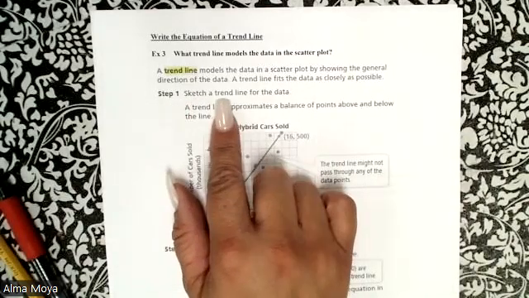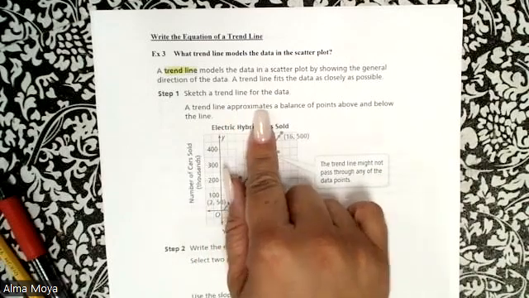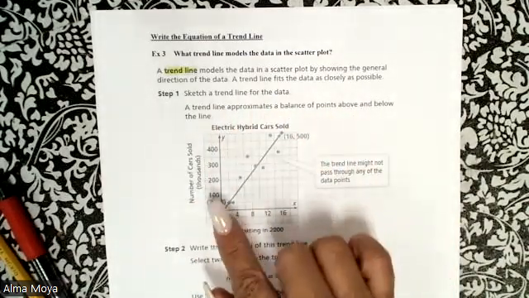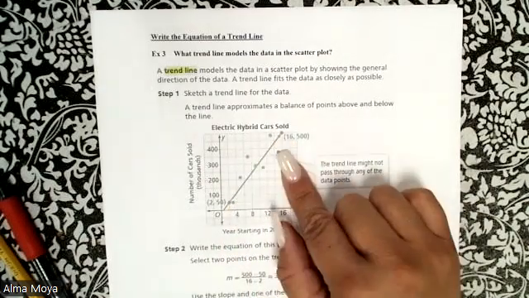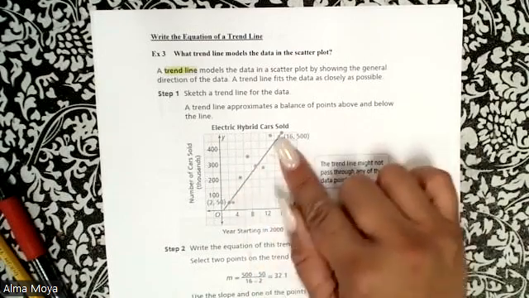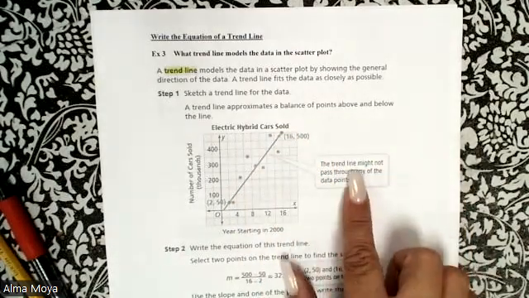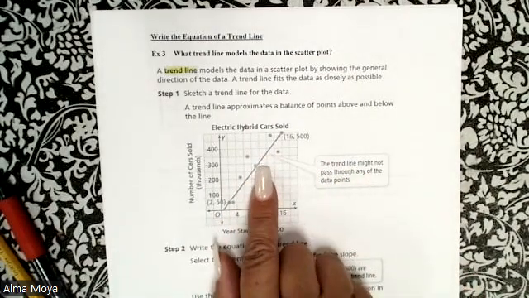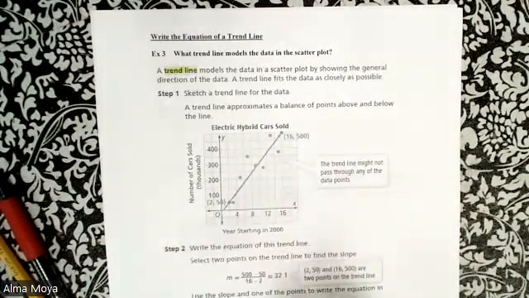Step one, we're going to sketch the trend line for the data. A trend line has approximately a balance of points above and below the line. That's what I said earlier. Right here on the trend line, we have 3 above, 3 below. The trend line might not pass through any of the points. Sometimes it doesn't pass it. Like right here, it slightly touches it, but we have a good amount that's above and below.